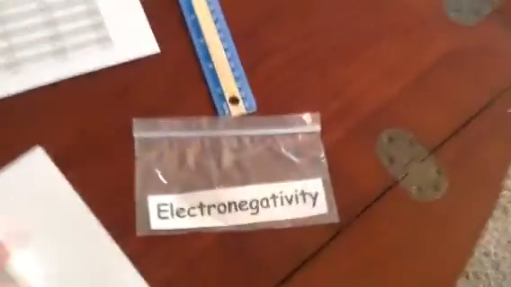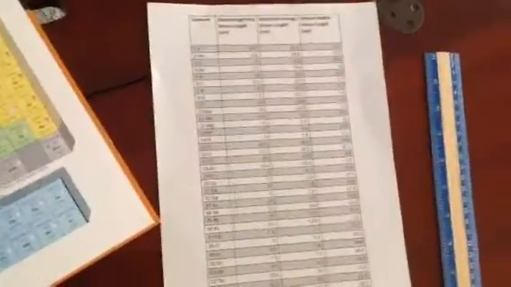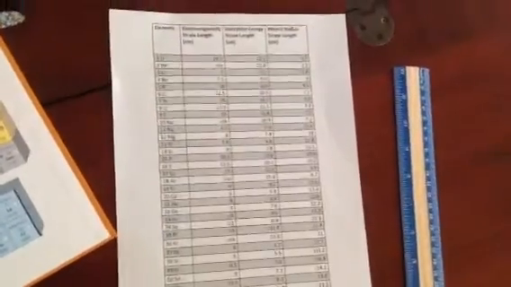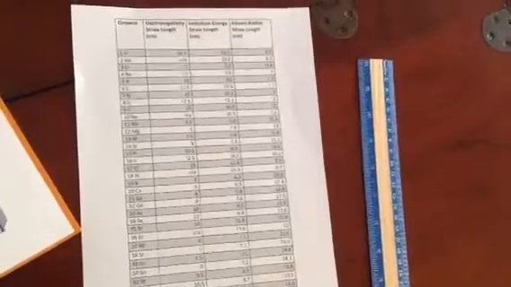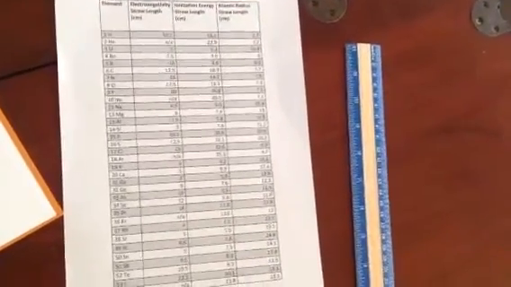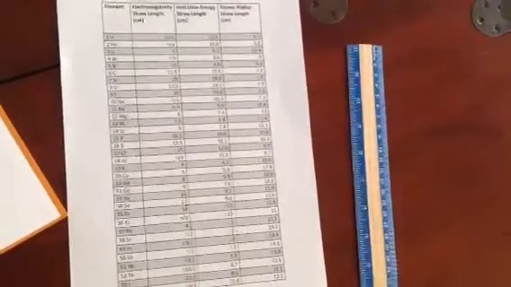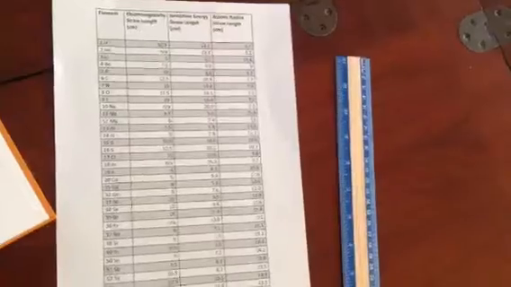Your materials, you're going to have a bag that has straws in it labeled electronegativity. I've already gotten the straws out. You're going to have a chart that has values for each trend that correspond to an element. And these values are actually representing the length of the straw. So each straw has a centimeter length that corresponds to that element.